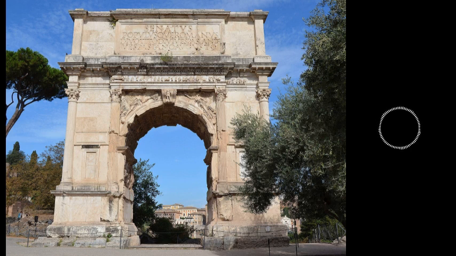Named for the second emperor of the Flavian dynasty, the arch was built in his honor by his brother Domitian to celebrate Rome's triumph over Judea. So to learn more, keep on listening.